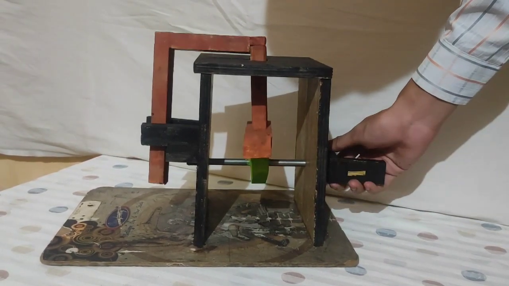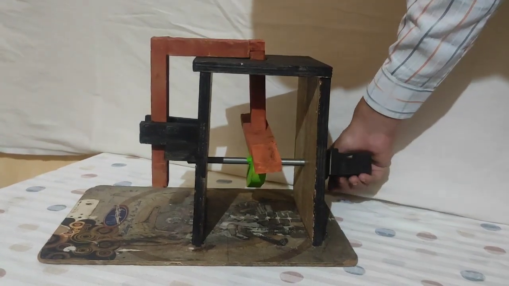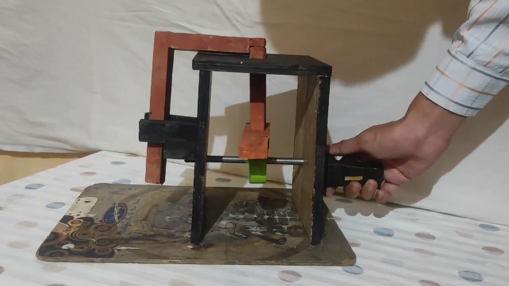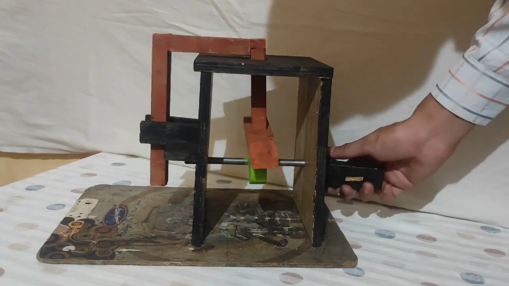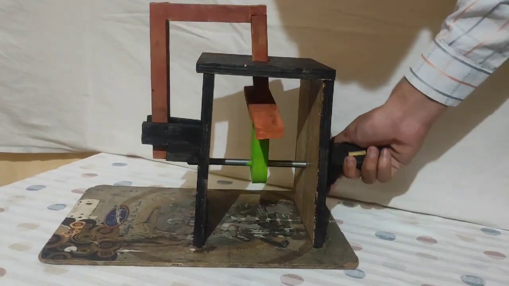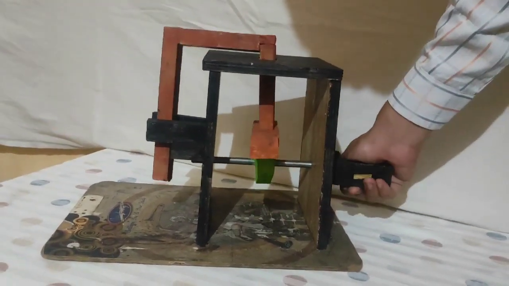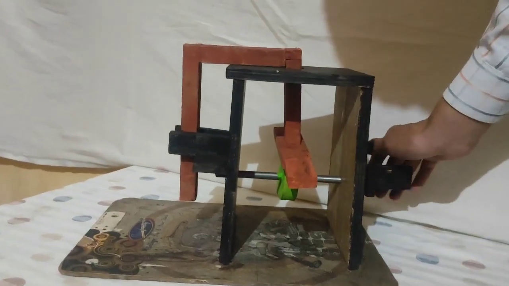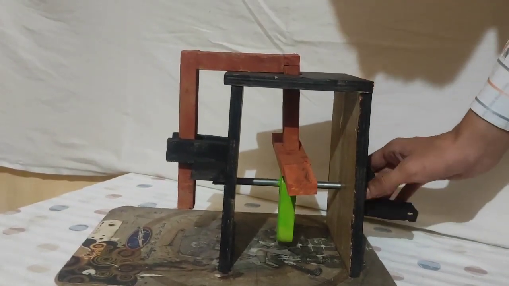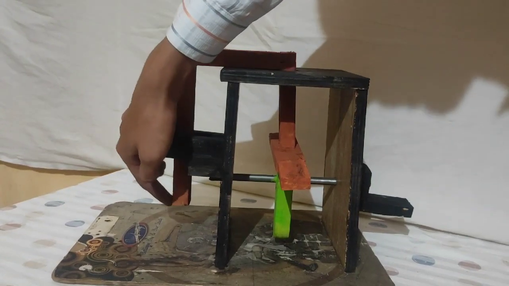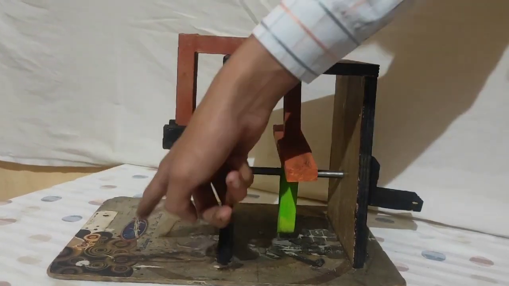We can rotate the handle. The cam also rotates, and the follower goes up and down. We can attach the stamp here and print our required design.